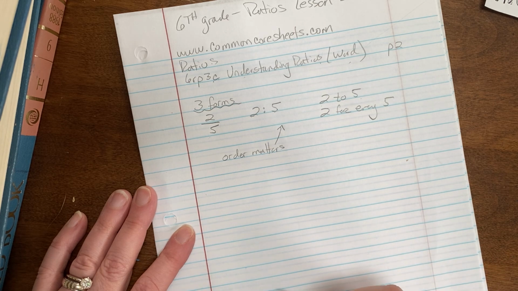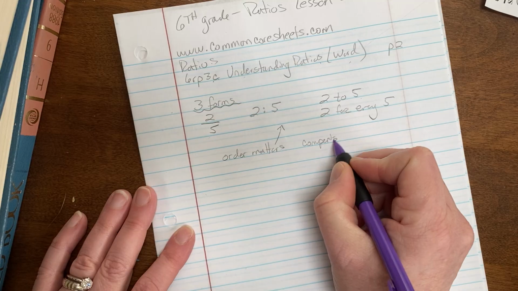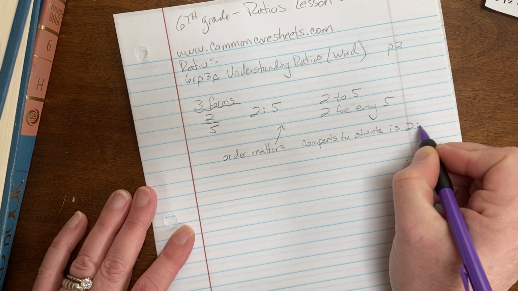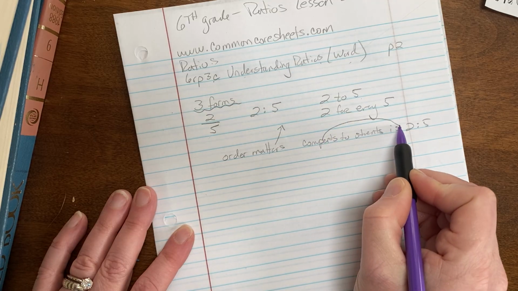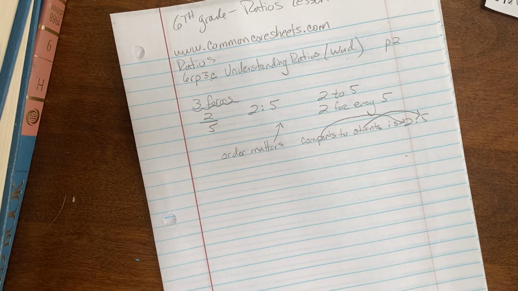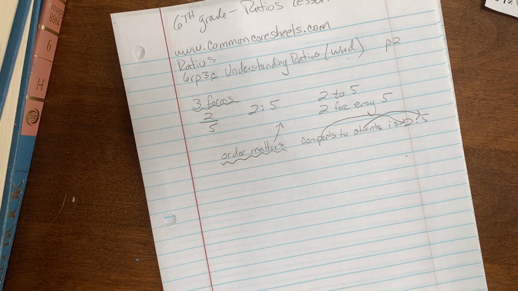So if I say the ratio of computers to students is 2 to 5, computers goes with 2, and students goes with 5. It's always going to happen. So order is super duper important with regards to ratios. You got to pay attention to that as we move through this unit.